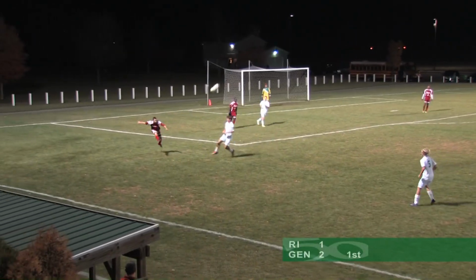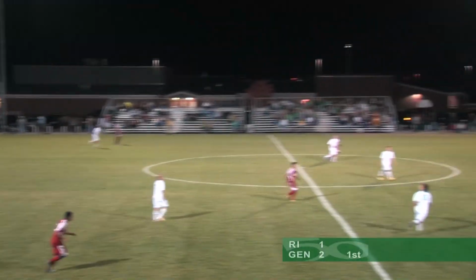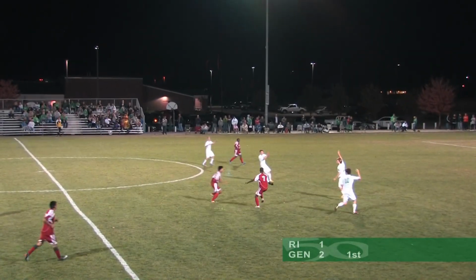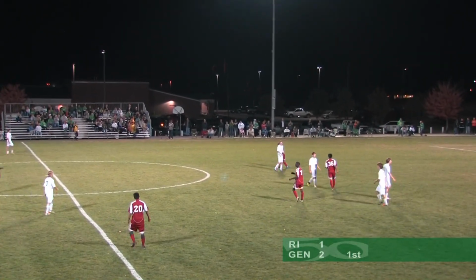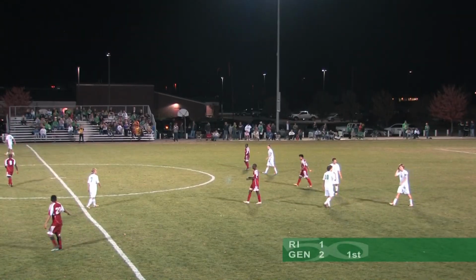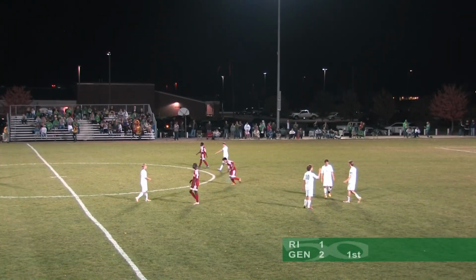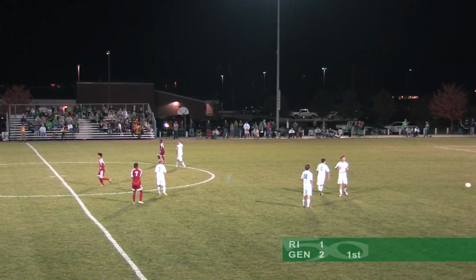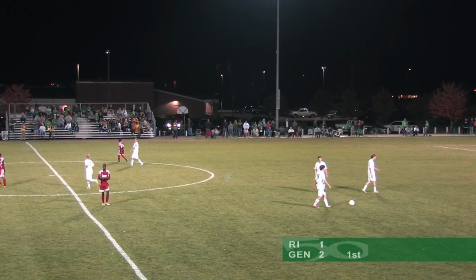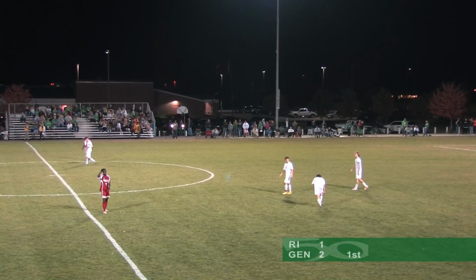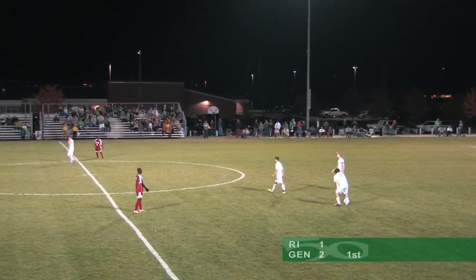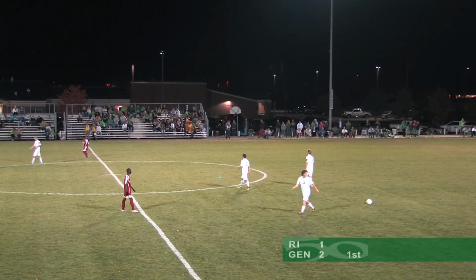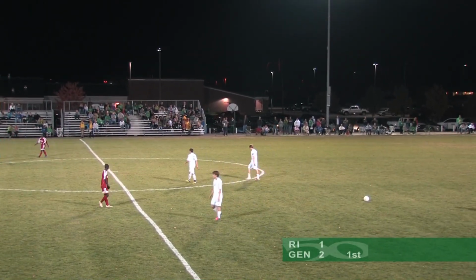Usually you let your keeper pick that up, but they still clear that out successfully. Big old handball on that. Handball's the call on Rock Island. Geneseo will set up the free kick. The Rock Island bench is kind of laughing, just say, hey, keep your arms down.